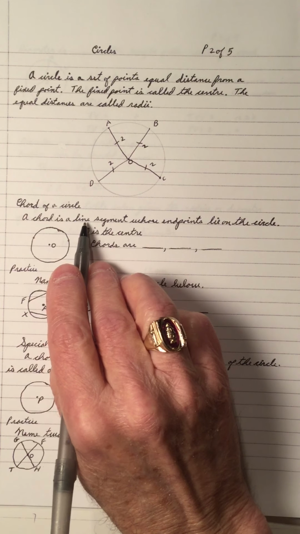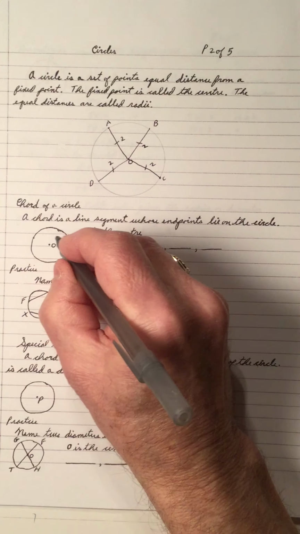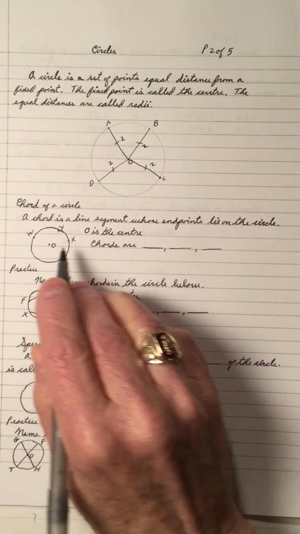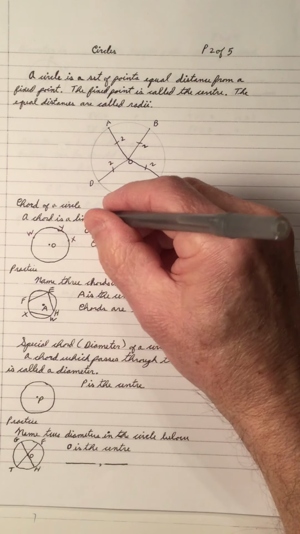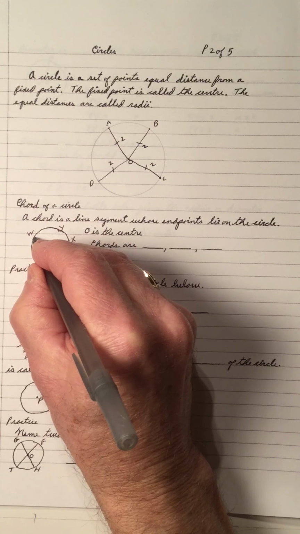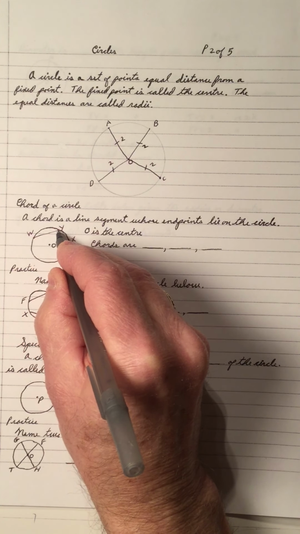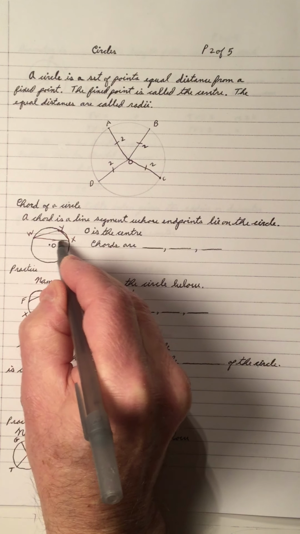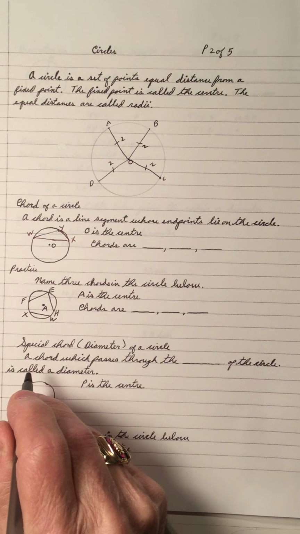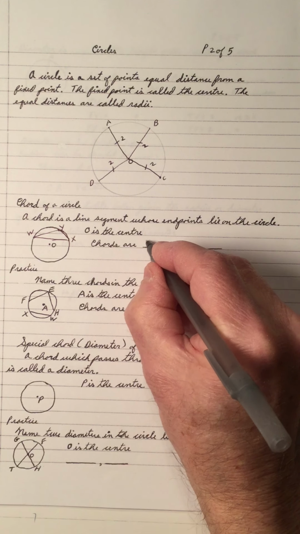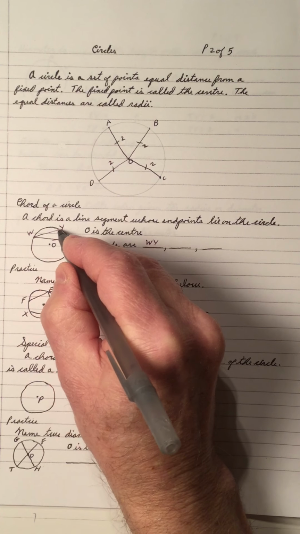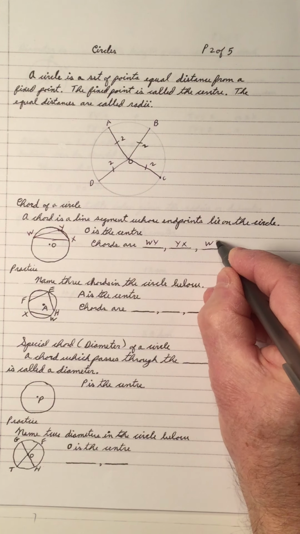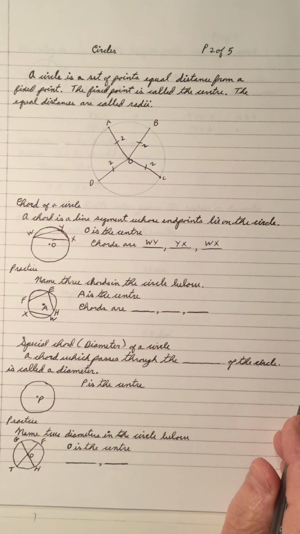A chord of a circle. A chord is a line segment whose endpoints lie on the circle. So if I name this point X, and this point Y, and this point W, then these points lie on the circle. So the chords are line segments that join up. So there's one, WY. Another one is YX. And another one is WX. So these are line segments that go from one part of the circumference to the other. So the chords are WY, this one, YX is this one, and WX is this one. And the more points I put there, the more chords I can draw.